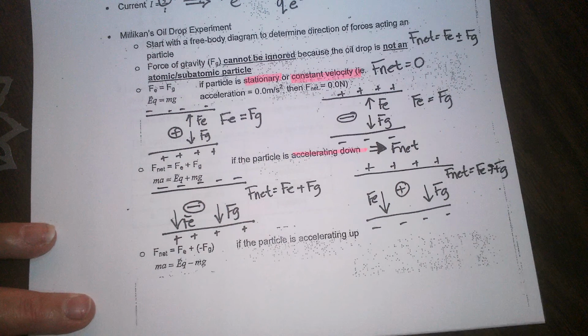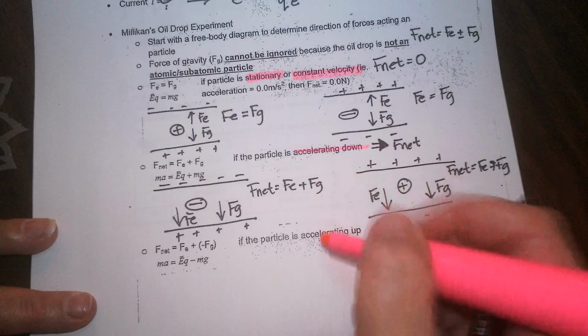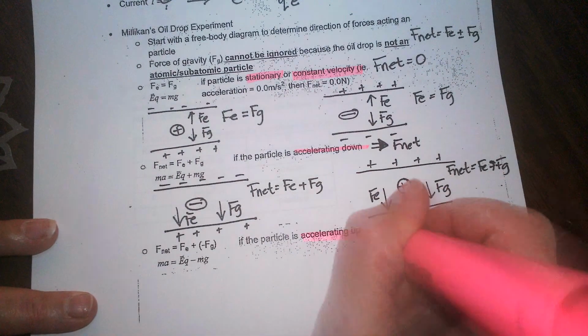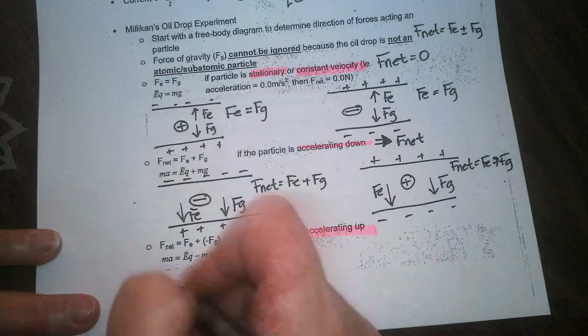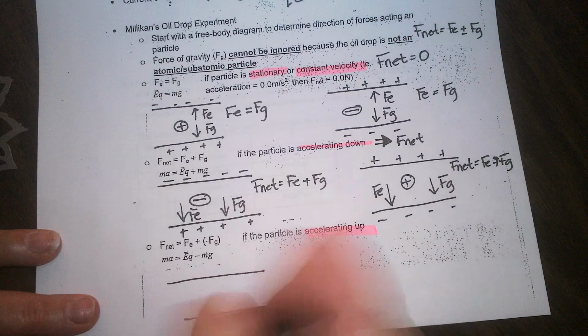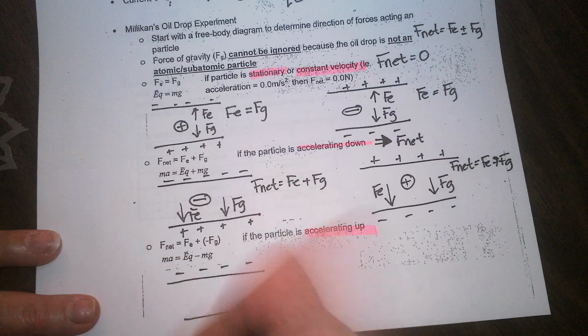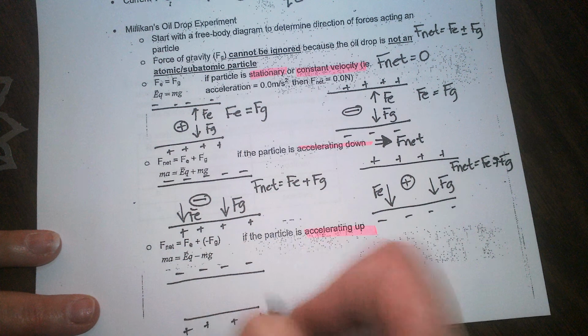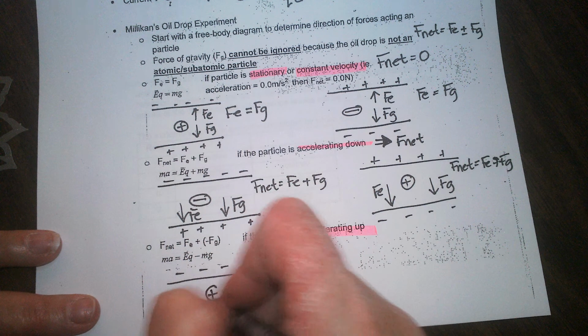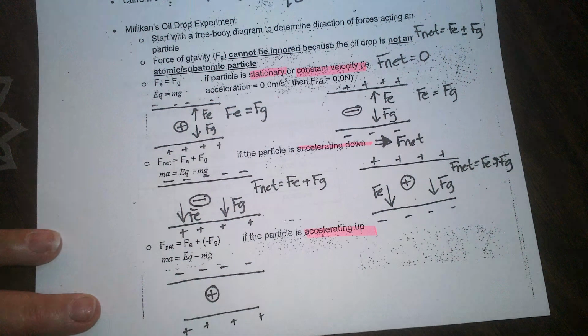All right, if the particle is accelerating up, and I put in a positively charged particle, what is going to happen?